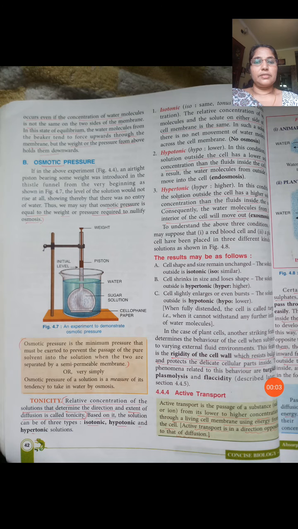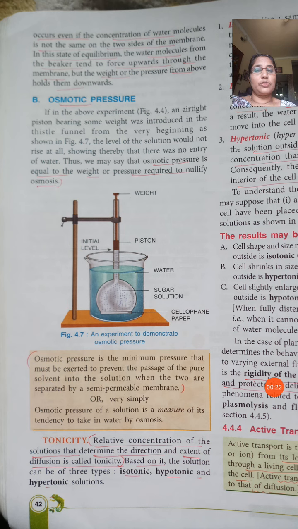Good afternoon, students. In our last class, we learned about diffusion, osmosis, osmotic pressure, etc. Today, we are going to learn more terms in this chapter. First is tonicity. Tonicity is the relative concentration of the solution that determines the direction and extent of diffusion.